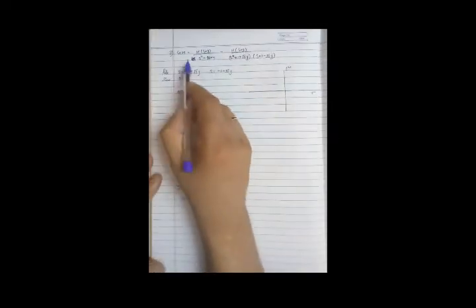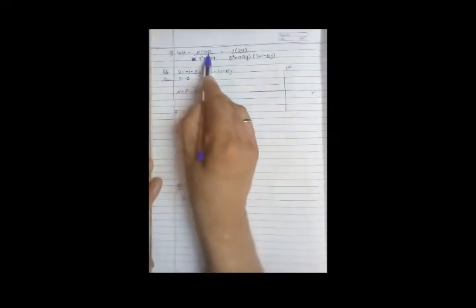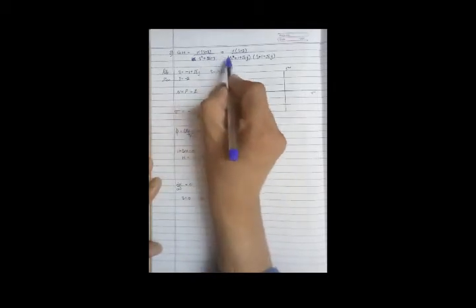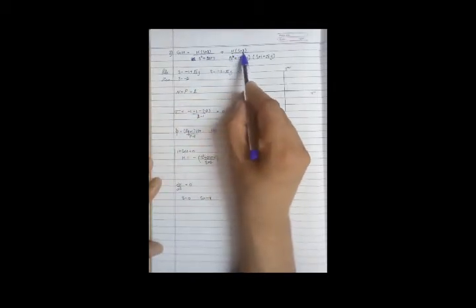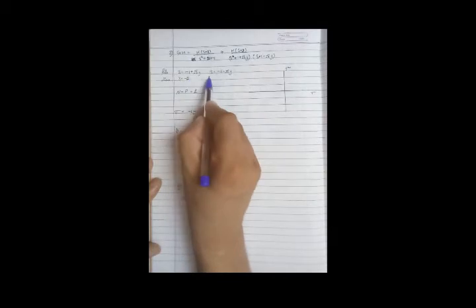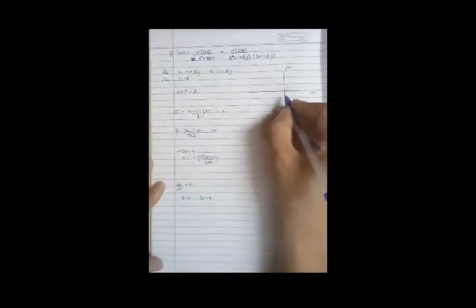Now this is my third case, when GH is equal to K upon (s plus 2) upon (s square plus 2s plus 4), and I can write this as K upon (s plus 2)(s plus 1 plus square root of 3j)(s plus 1 minus square root of 3j). These are my two poles and one zero. Now I have to plot.